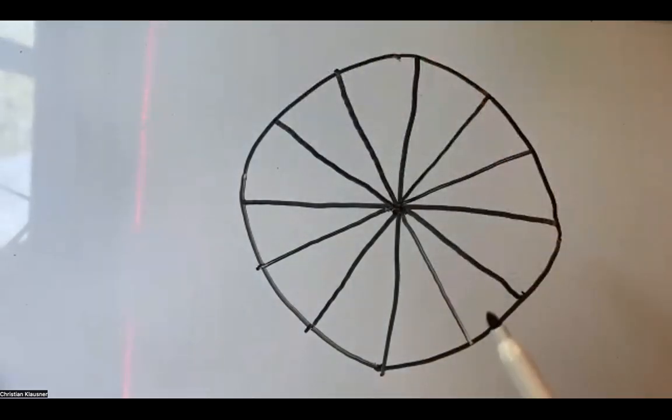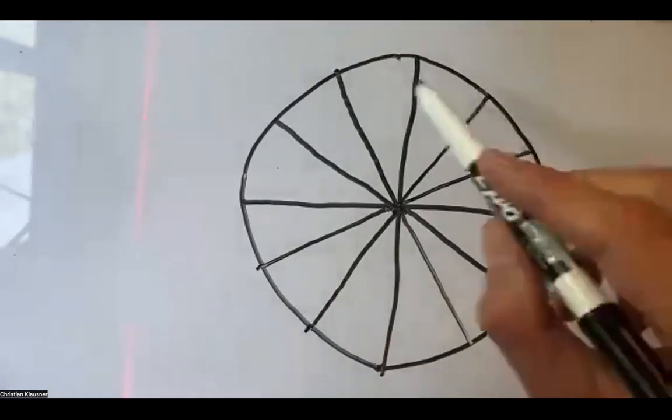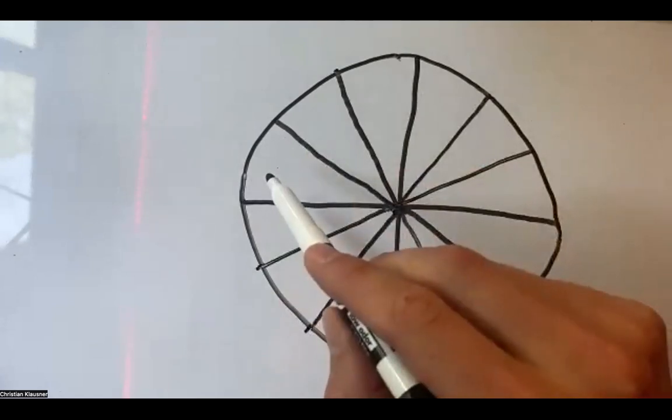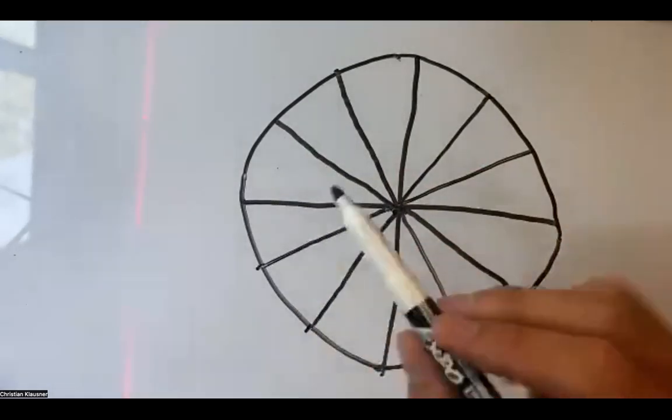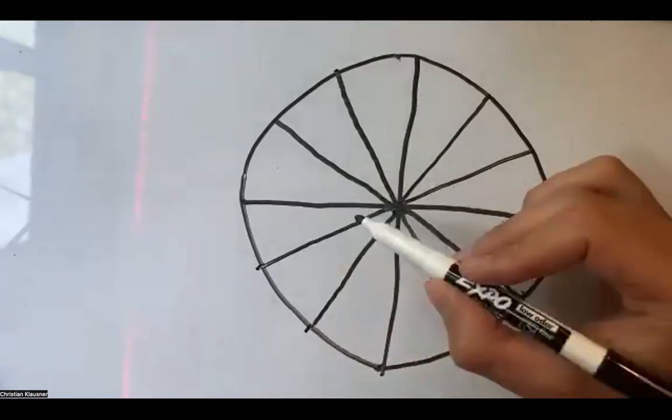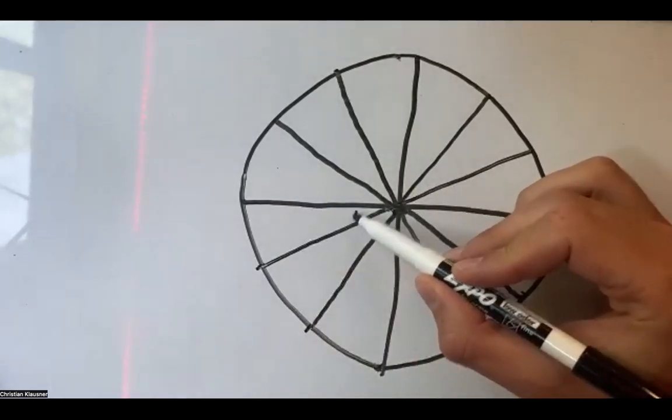Okay, good job. All right, now we've got the 12. 1, 2, 3, 4, 5, 6, 7, 8, 9, 10, 11, 12. 13? No, 12. Okay, so great job. Now, what I'd like for you to do is to number them, if you would.